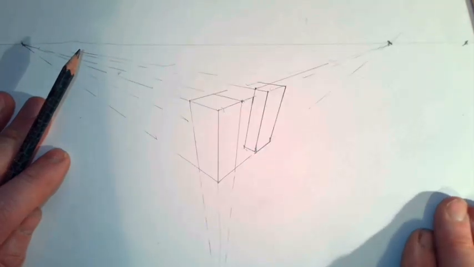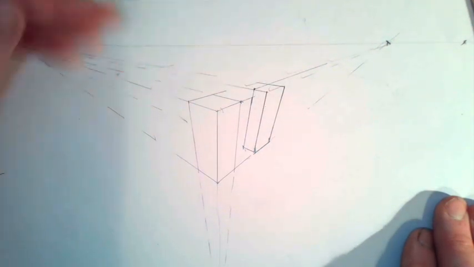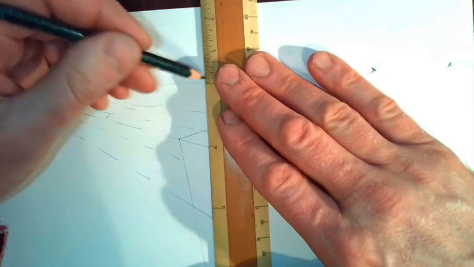That's 3-point perspective. And again, if you get outside of that, or sometimes, this building back here on the right, let's make a line.